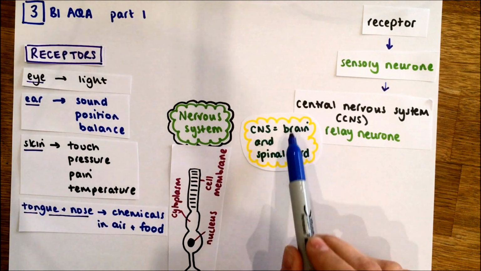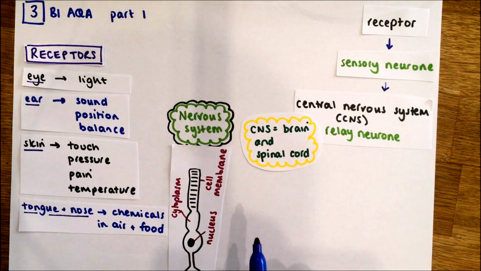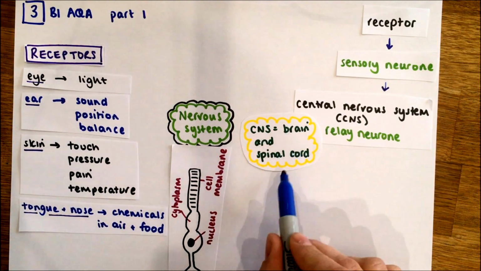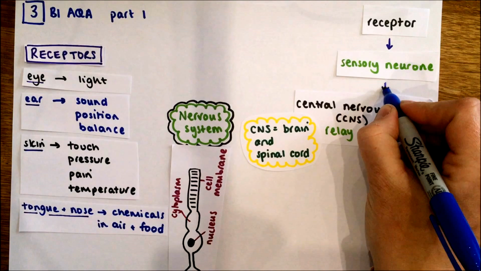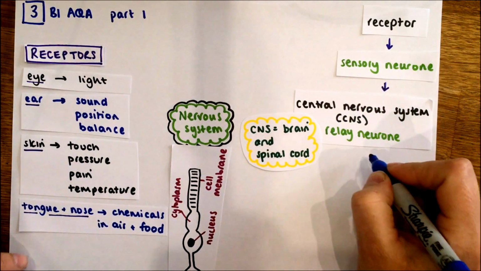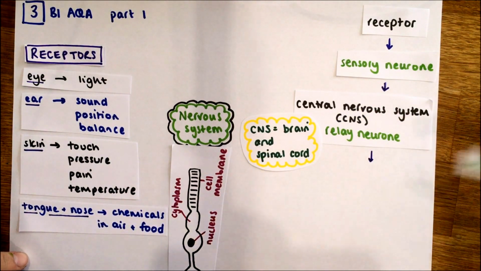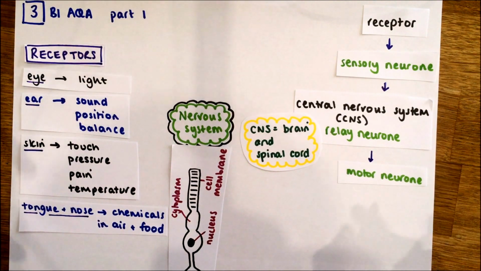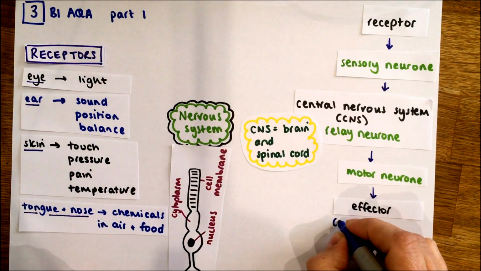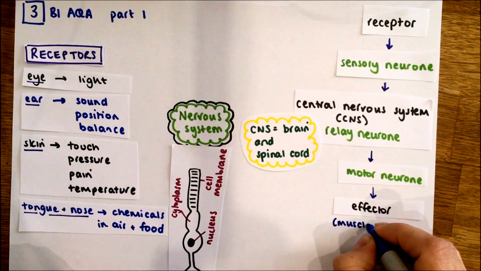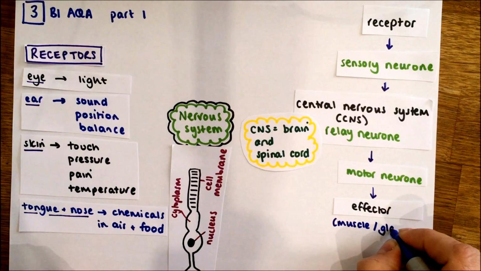So it travels between that along relay neurons, a bit like a relay race, passing that message back and forth until it's made a decision of what it's going to do. When the brain has sort of coordinated our response and decided what we're going to do, it's then going to pass down a motor neuron, and that's going to go off now to the effector, okay, which is going to have the effect. Now an effector can either be a muscle or a gland.